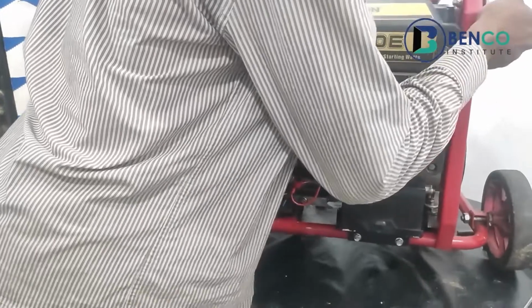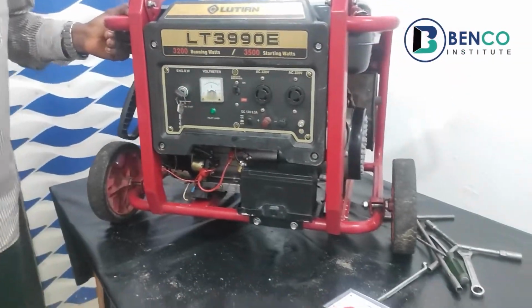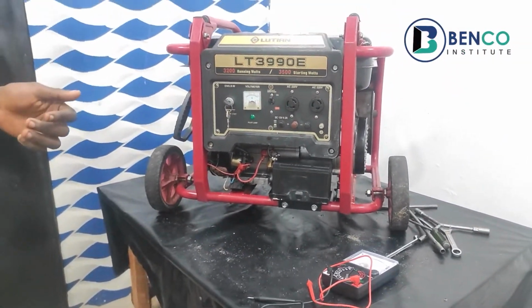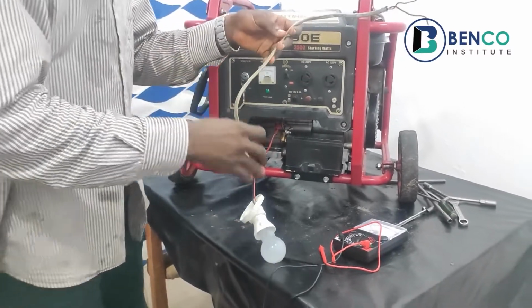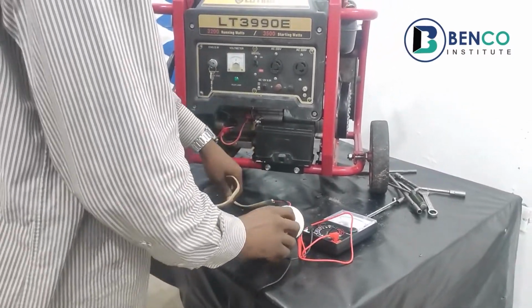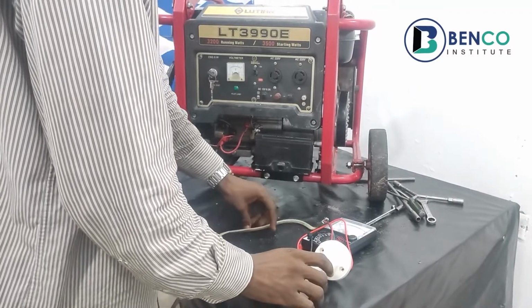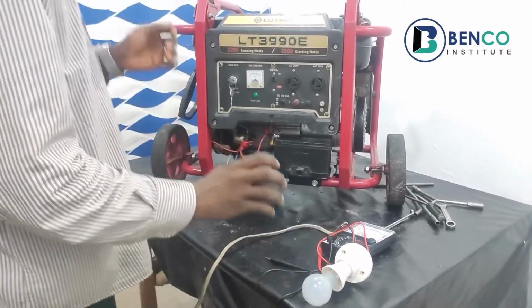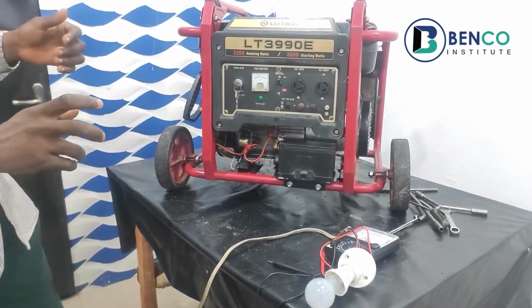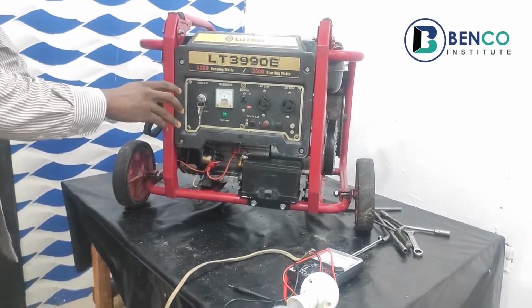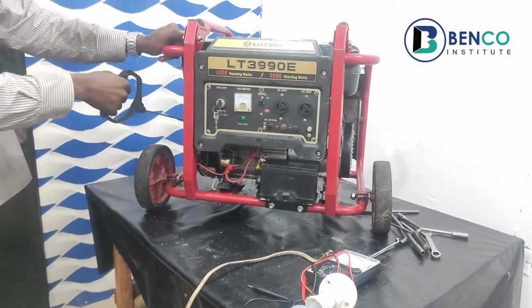We do the voltage test where we can use the multimeter and our test lamp. Let's use our test lamp for this. I'll be putting the generator on and inserting my test lamp. Let me kickstart it first.